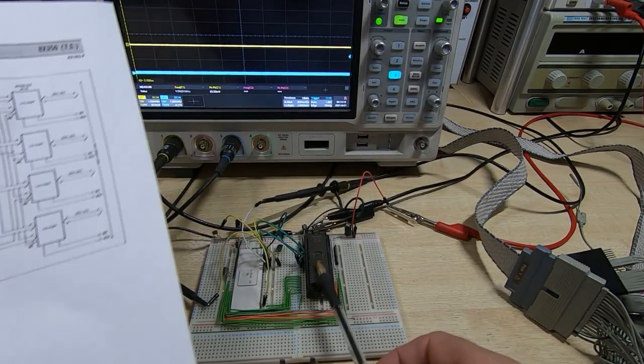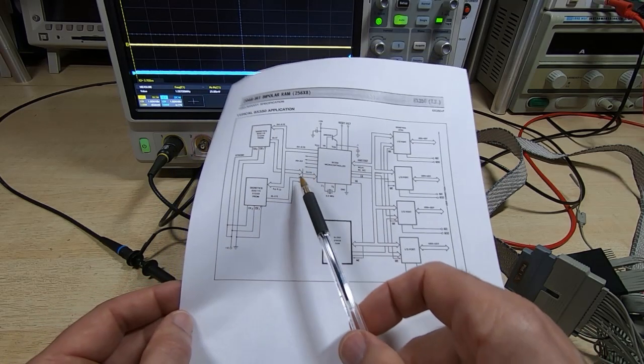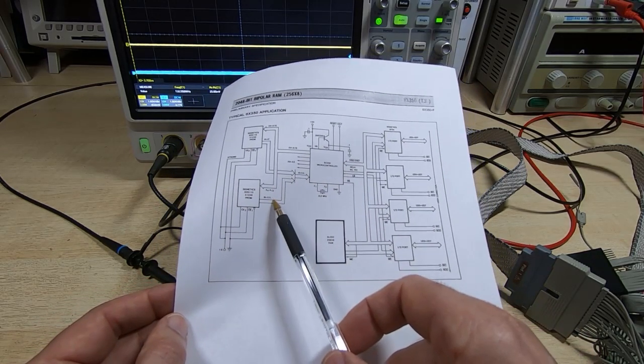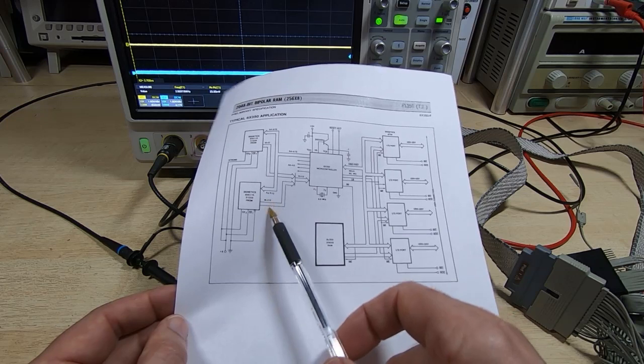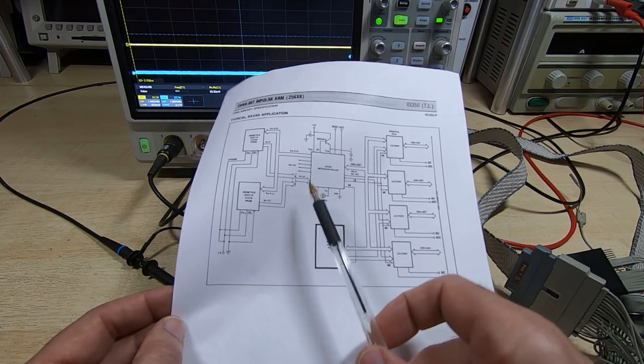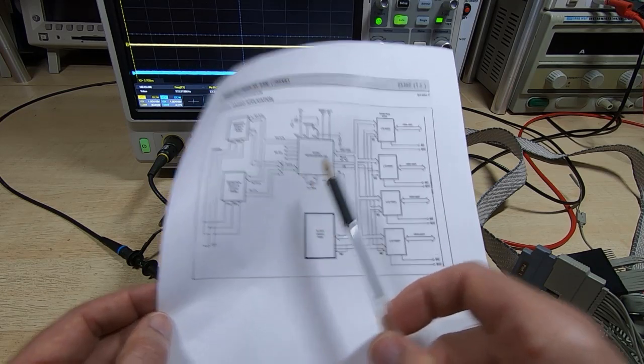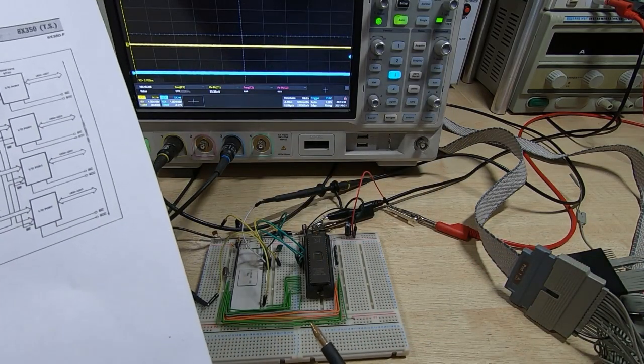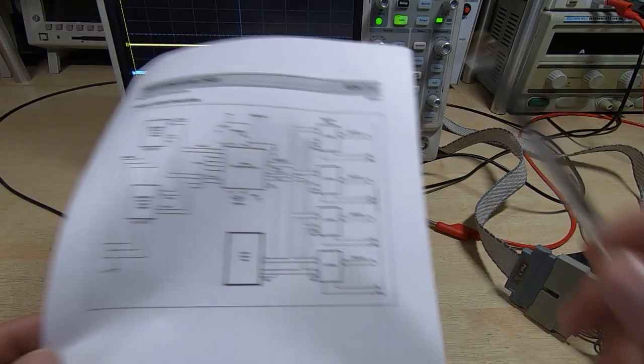So when you're hooking this up, you just need to bear in mind that although it's showing the data lines as being from 0 to 15, bit 15 in the data sheet is actually the least significant bit. And that's something, of course, you need to take into account when connecting it to the ROM.